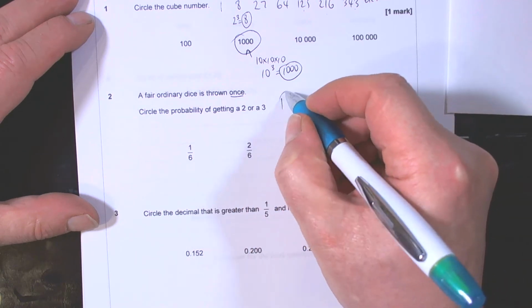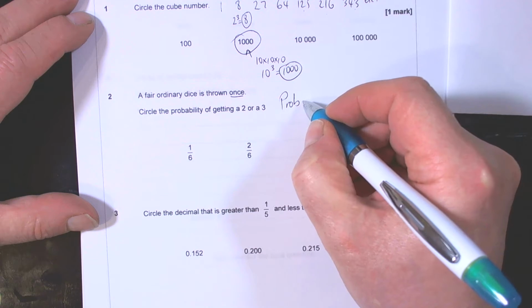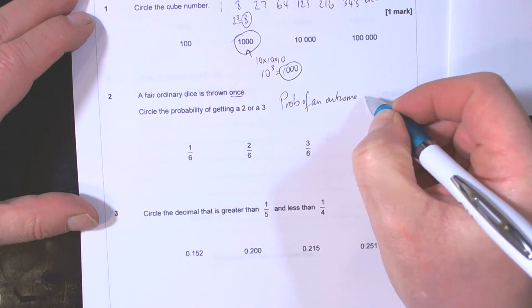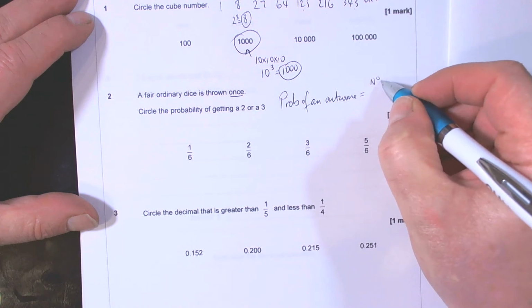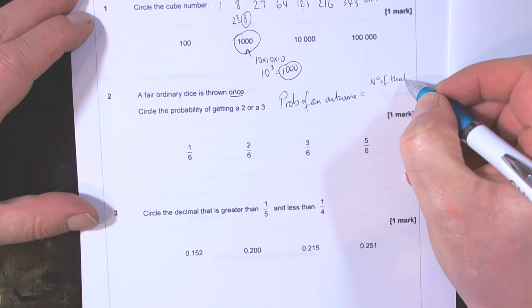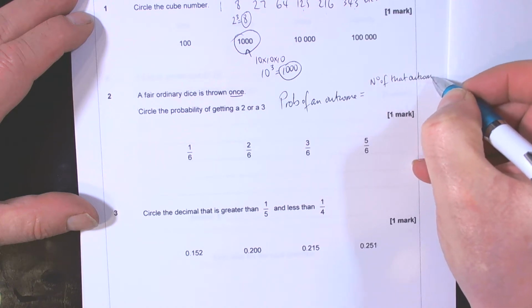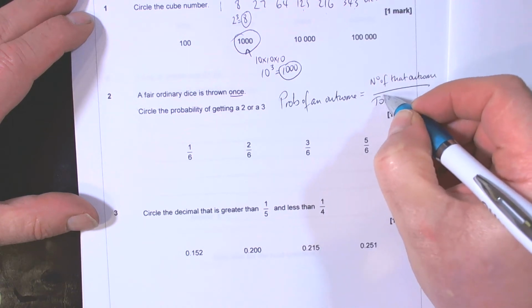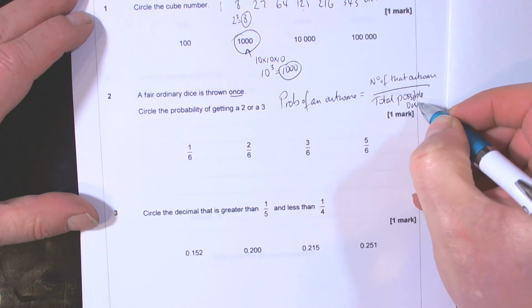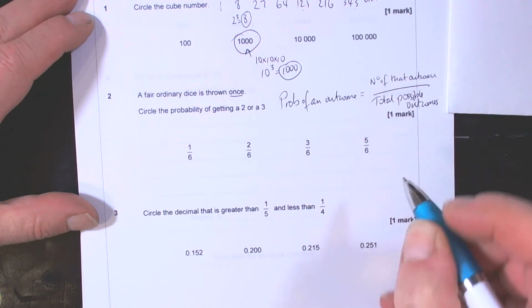Well, what we've got to remember is that the probability of an outcome is equal to the number of that outcome over the total possible outcomes. So that's technically what probability is about.